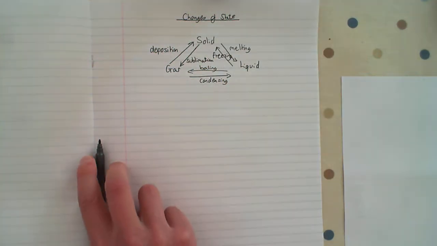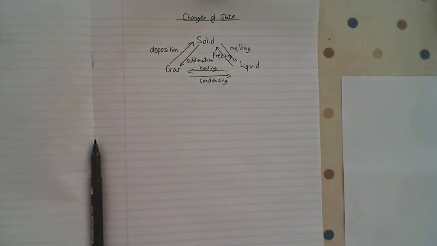An example of deposition is if we get vaporized methane, which is a gas, at really high temperatures, at plasma temperatures, and we rapidly cool it down, it can deposit into a solid, forming diamonds. You don't need to know about this methane to diamonds for your GCSEs, it's just a little way of illustrating the state change.